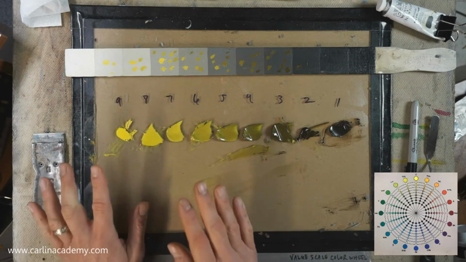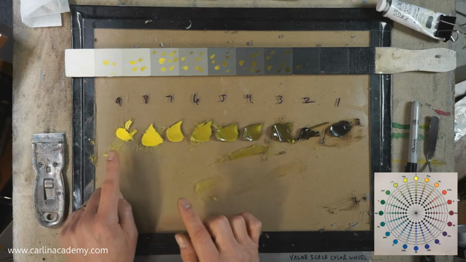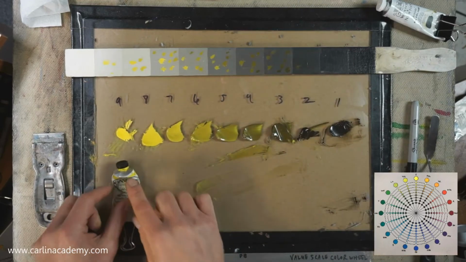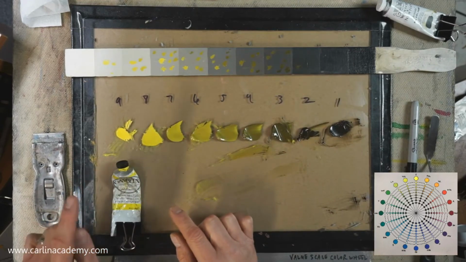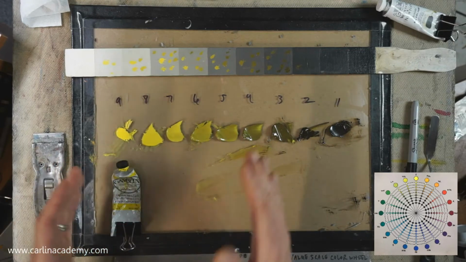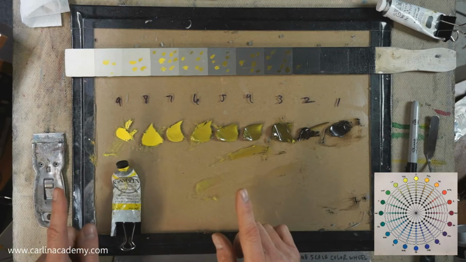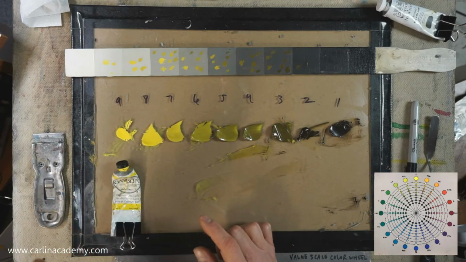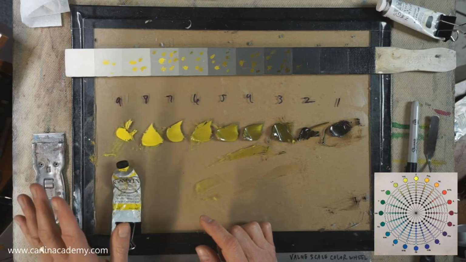So in the case of yellow, the home value is 9, right? The value that it comes right out of the tube is 9. But also, in this case, the full chroma is 9. Now, you might say, well, isn't that the same with every color family? No, it isn't. And you'll see that when we get there. But keep that in mind. Two terms: home value and full chroma.